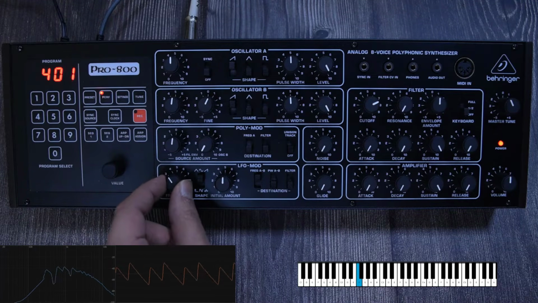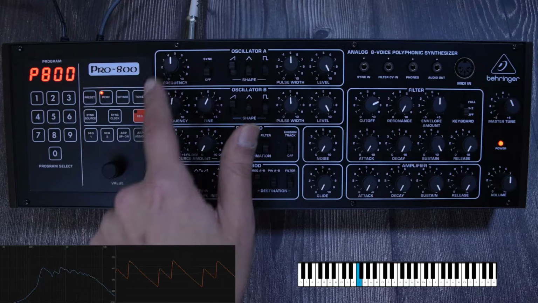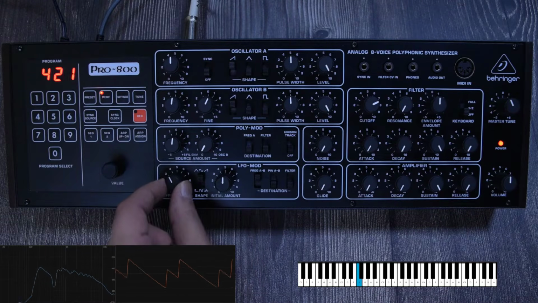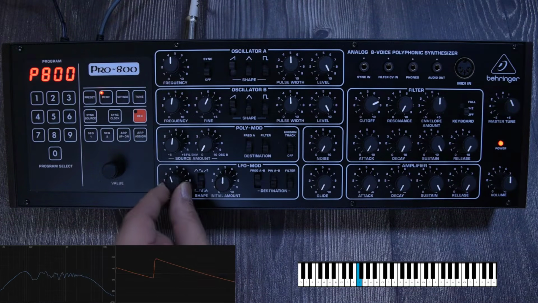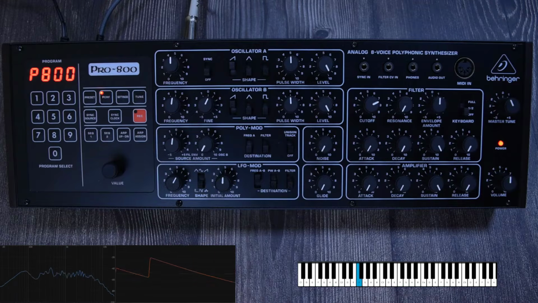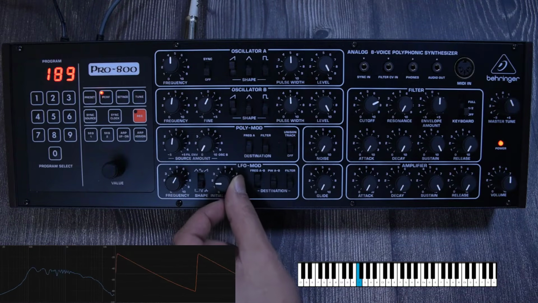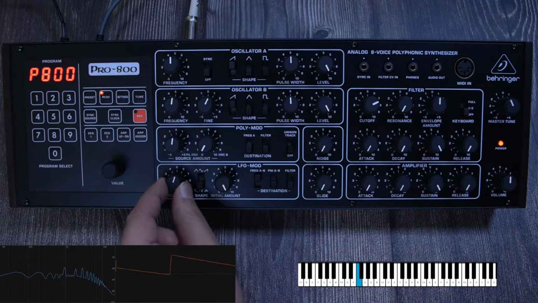So that's it. We are modulating the frequency of the A and the B at once. If I go to pulse, it's going to be like an on and off type of deal. We can attenuate this a little bit. And if you go all the way up, it's going to be super aggressive.